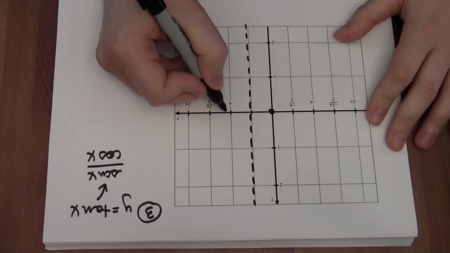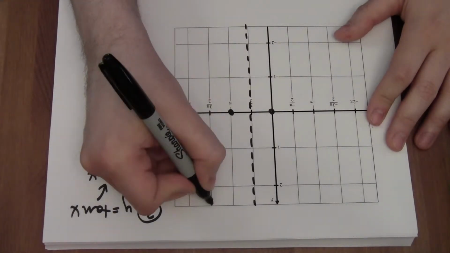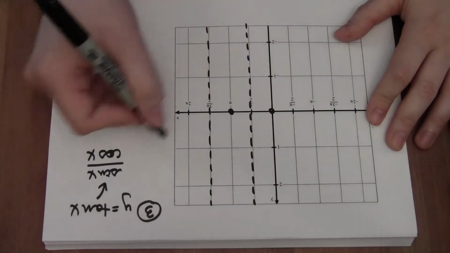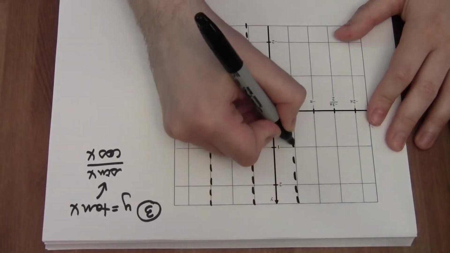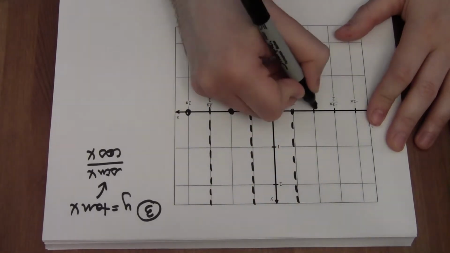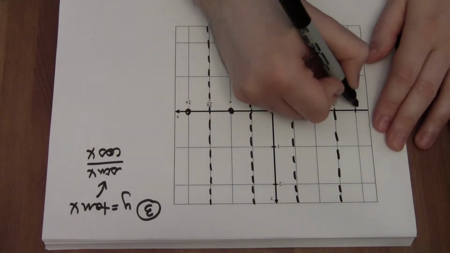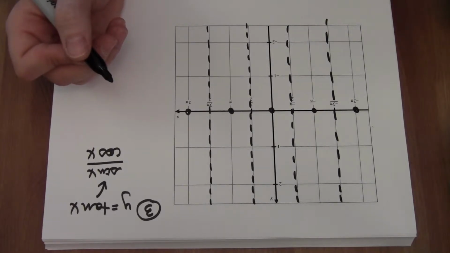The tangent of pi is 0. Tangent of 3 pi over 2 is again undefined, so I'll get a vertical asymptote over there. Tangent of 2 pi is 0. Backtracking will continue alternating between vertical asymptotes and points on the x-axis. This isn't really enough for me to be able to graph this thing. I would like a couple other points.